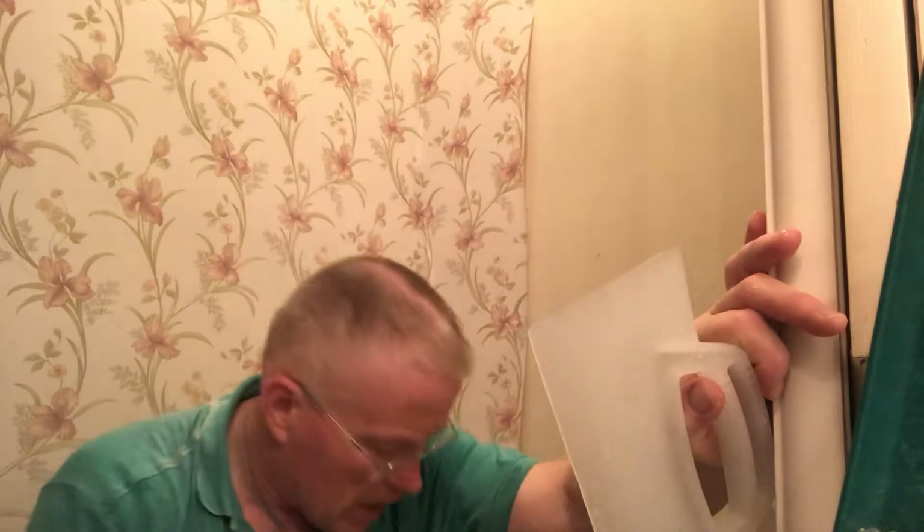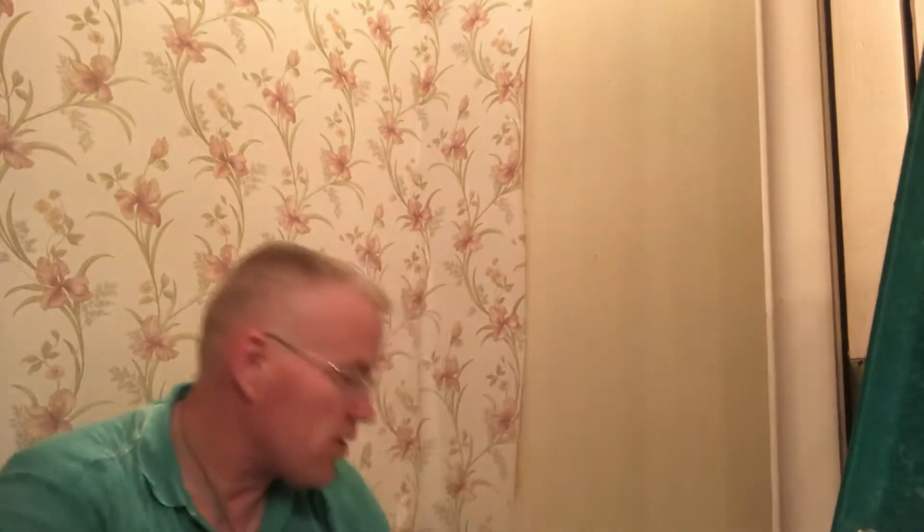The corners that are most problematic by far, and I think most paper hangers would agree, regardless of what type of wallpaper you're using, are inside corners. Because inside corners permit you to slice the wallpaper down the length of the corner, whereas outside corners don't.